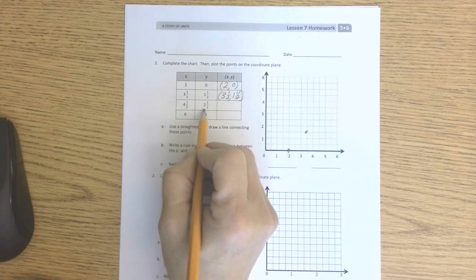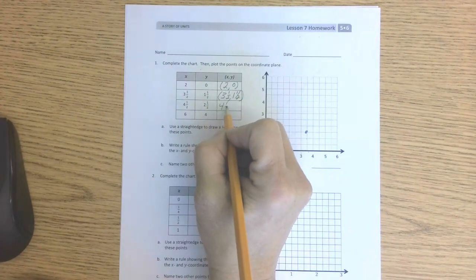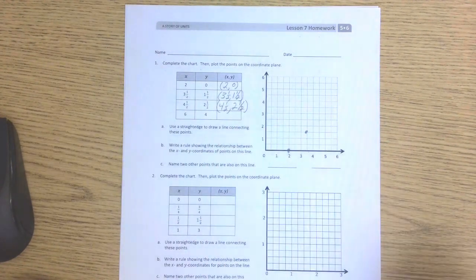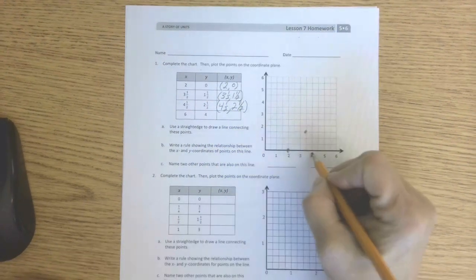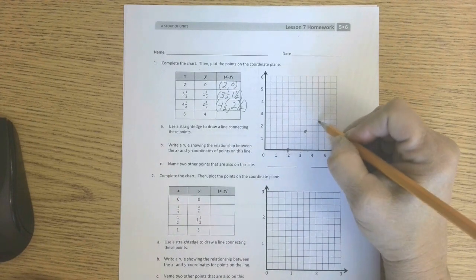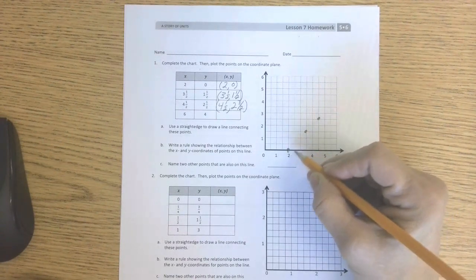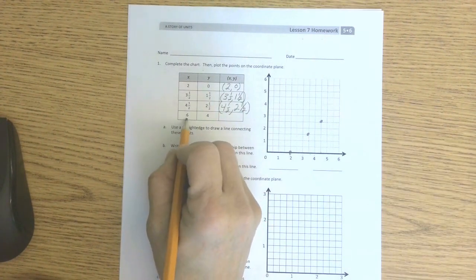The next one, 4.5 and 2.5. X is 4.5 and Y is 2.5. So we're going to go over 4.5 and up 2.5. You might be able to see we're starting to make what looks like a line.